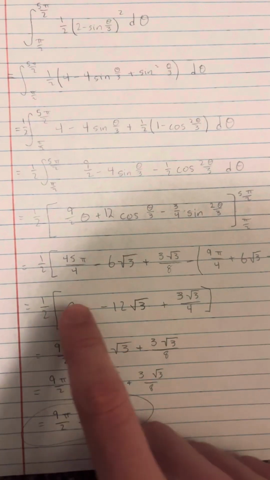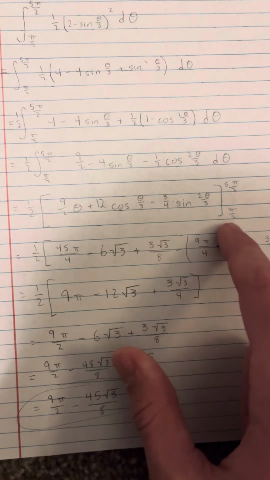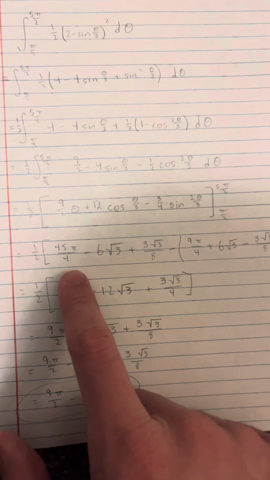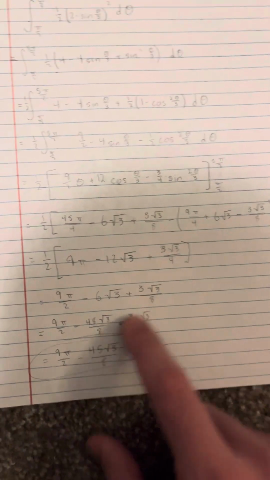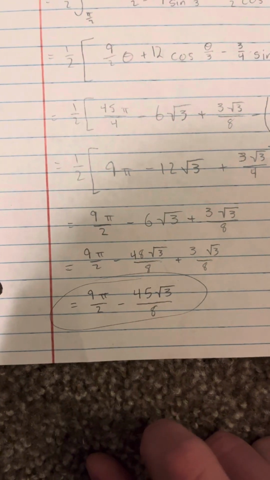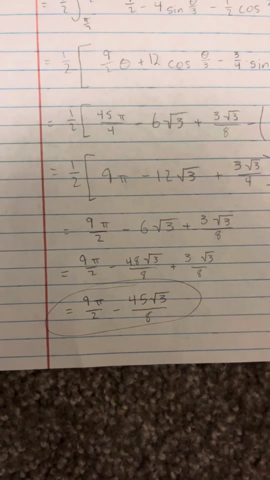I'll get this here, evaluated from pi over 2 to 5 pi over 2, plugged it in, simplified everything more, and I eventually got the final answer of 9 pi over 2 minus 45 times the square root of 3 over 8.